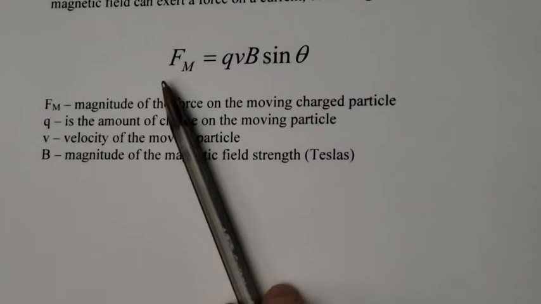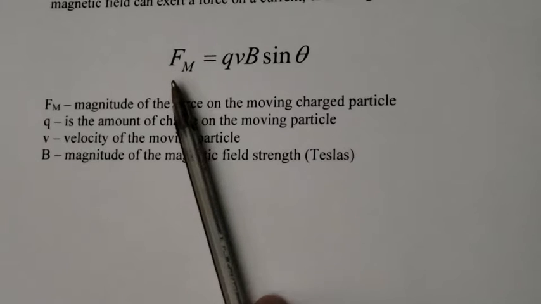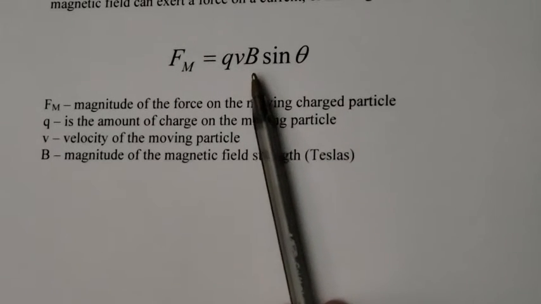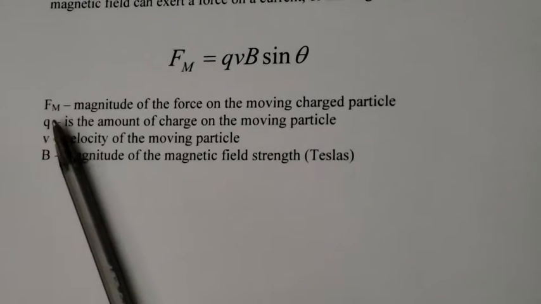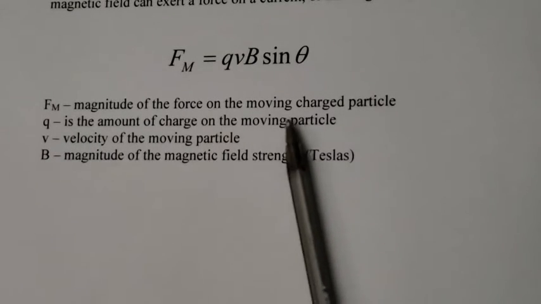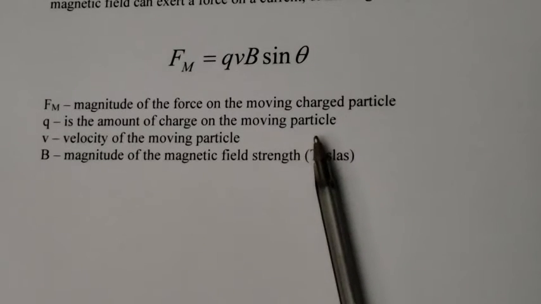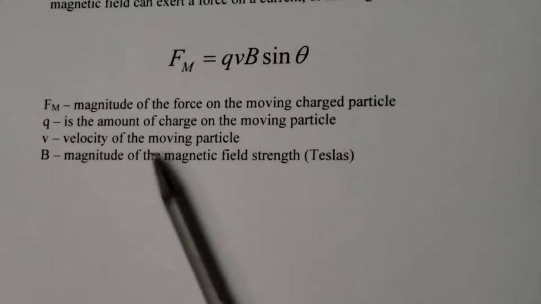If you wanted to calculate the magnetic force, so we use capital F and M for magnetic, so magnetic force, the formula is F_M = QVB sin θ. So F_M is the magnitude of the force on the moving charged particles. Q is the amount of charge on the moving particle. V is the velocity of the moving particle.